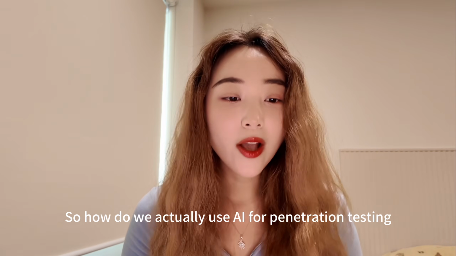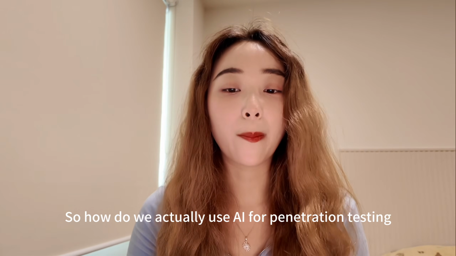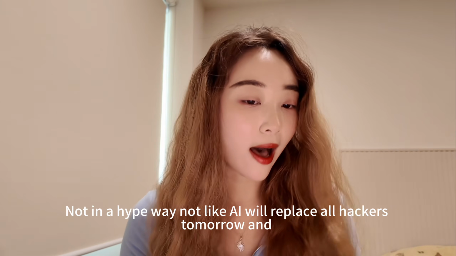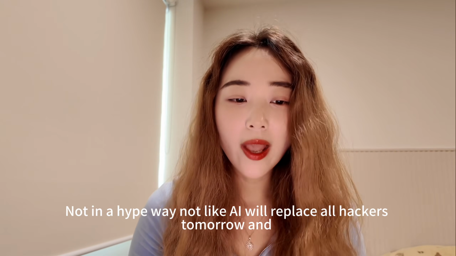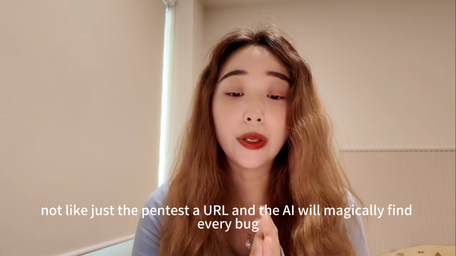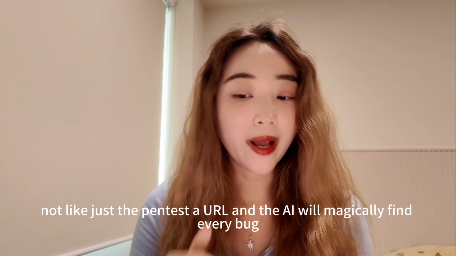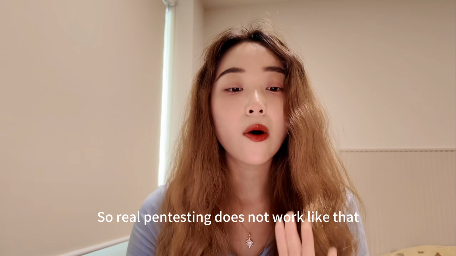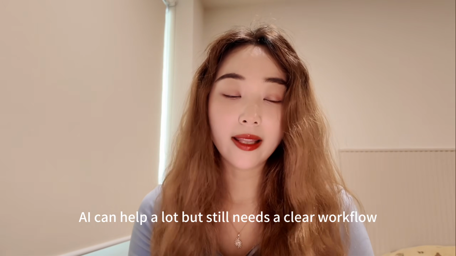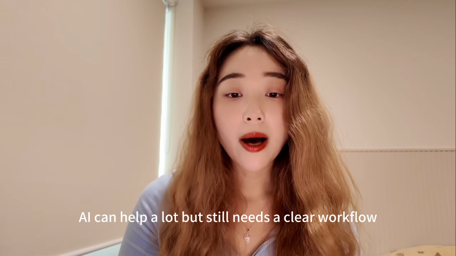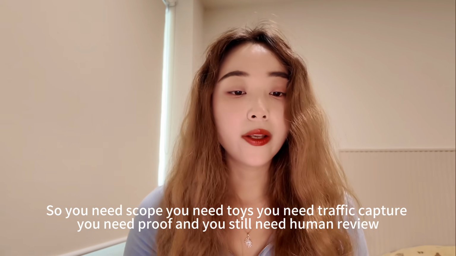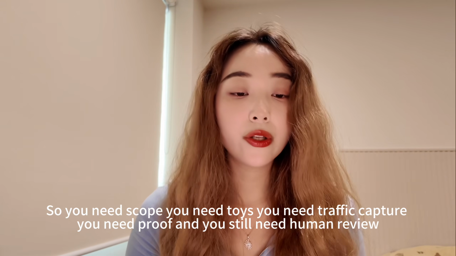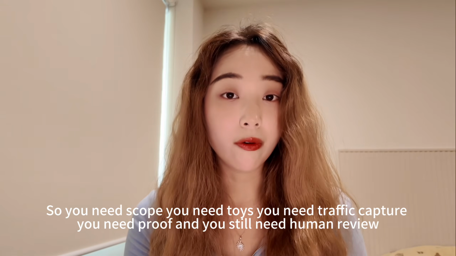Today we're going to talk about a topic that many security people are paying attention to right now. So how do we actually use AI for penetration testing? Not in a hype way, not like AI will replace all hackers tomorrow, and not like just pen test a URL and the AI will magically find every bug. So real pen testing does not work like that. AI can help a lot, but it still needs a clear workflow. So you need scope, you need tools, you need traffic capture, you need proof, and you still need human review.